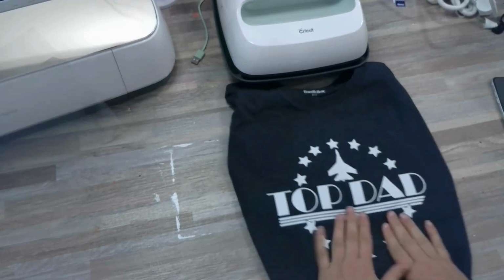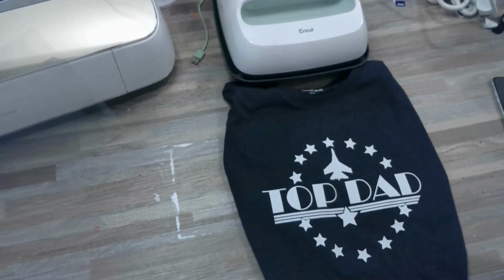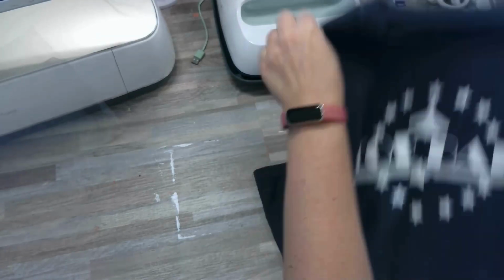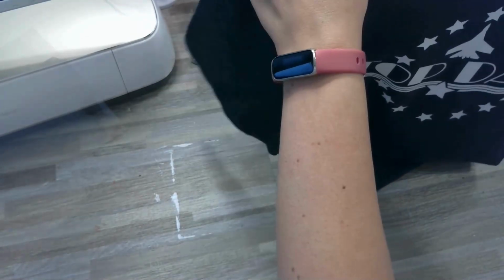Here is the shirt that I made for my husband for Father's Day. I think he definitely deserves top dad. He is a great dad, but I just hope he likes it.